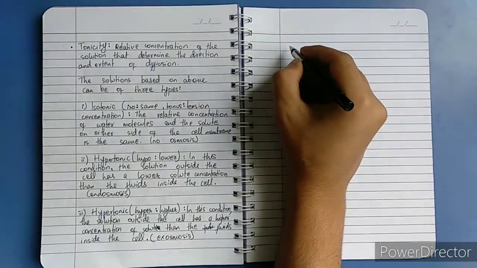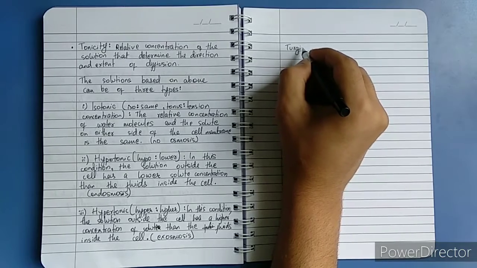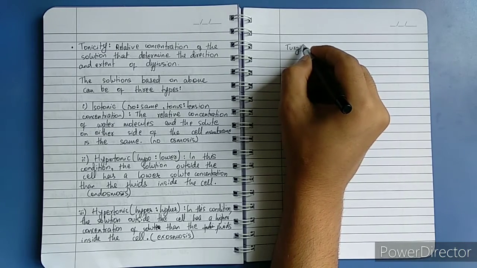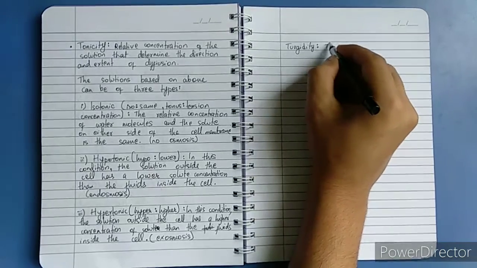Now we will discuss three definitions relating to them. One is turgidity.